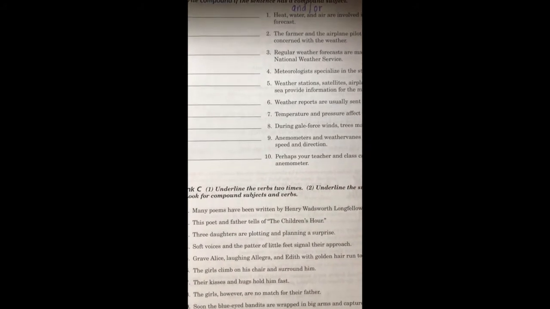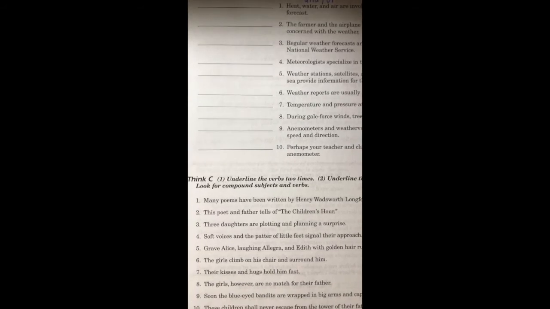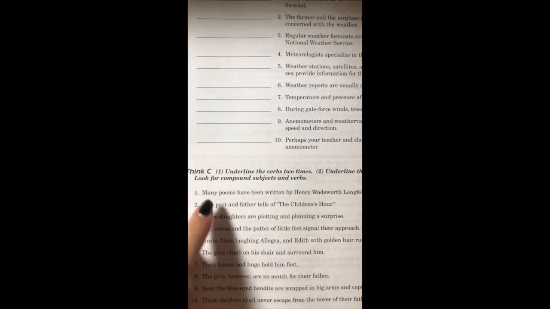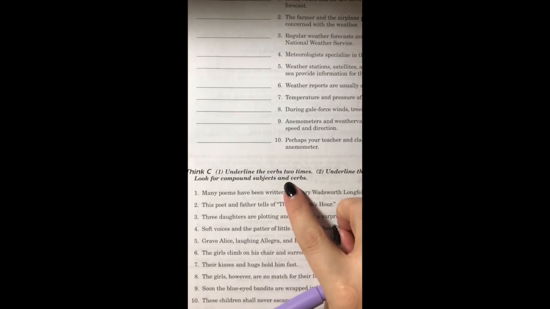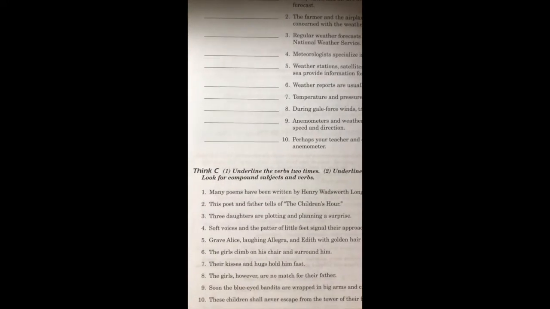And then here on the bottom, you're doing the same thing, but you're underlining the verbs twice, underlining the subjects once, but you're just looking for compound subjects and verbs, but just look for them, identify them. You don't have to circle or underline them, but it's nice to start getting used to looking for whether or not the subjects are compound, how they were able to simplify the sentences. So up here, you're actually writing whether or not they are simple and compound. But here on the bottom, you're just underlining the verbs twice as usual, underlining the subjects once as usual, and then just looking. And of course, over our Zoom, we can discuss them further.